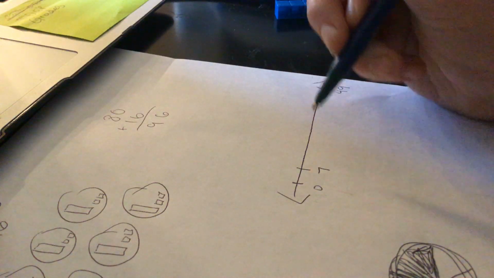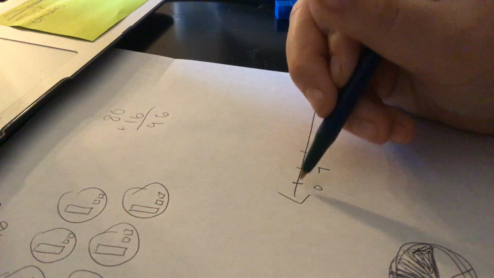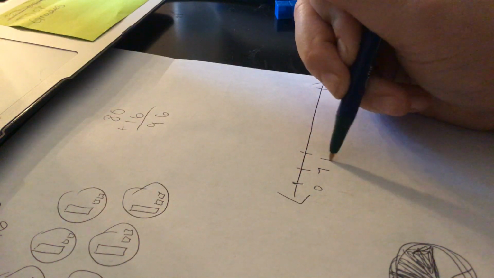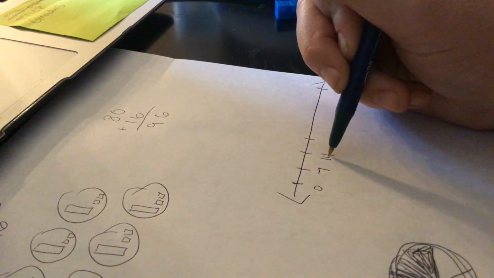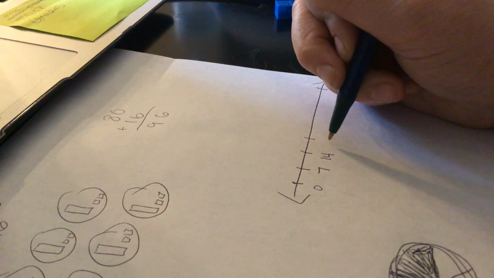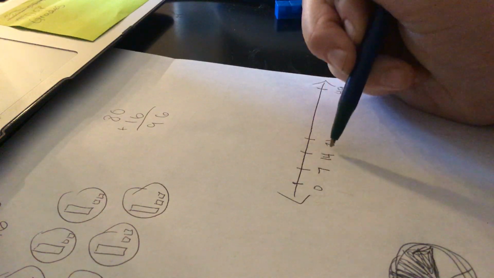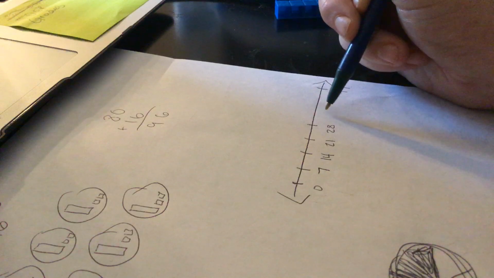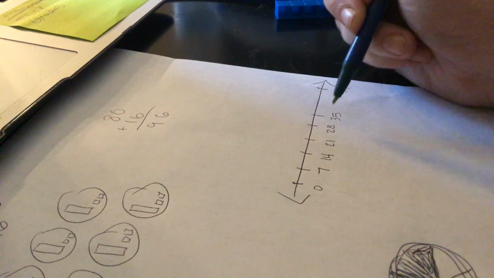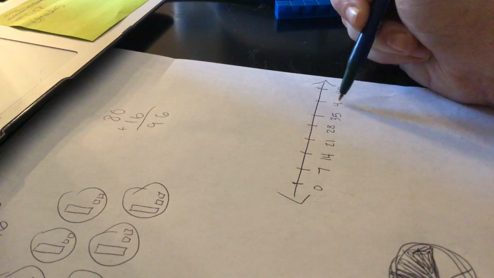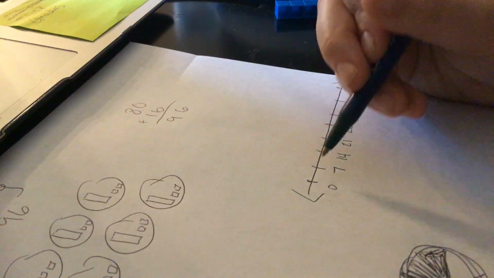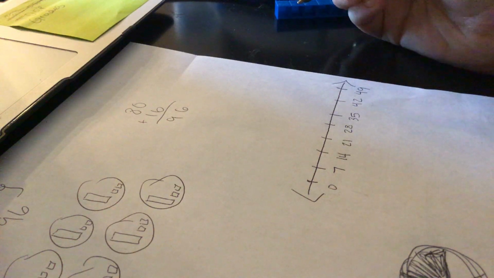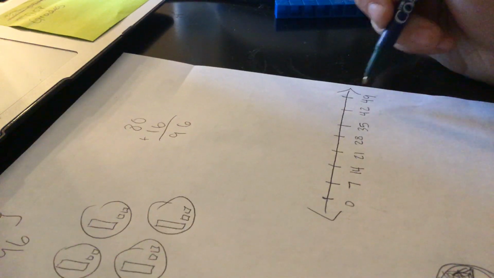So 7. What's the next one? 14. 14 plus 7 more, 21. If you know 7 times 4 is 28, 7 times 5 is 35, 7 times 6 is 42, and then 7 more would be 49. So how many hops did it take to get to 49?